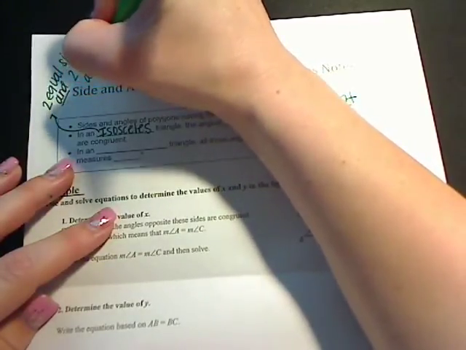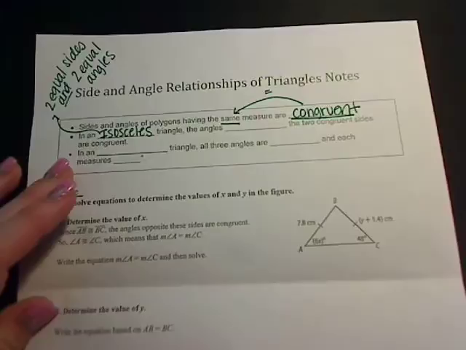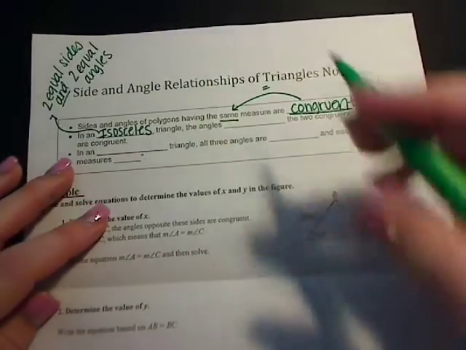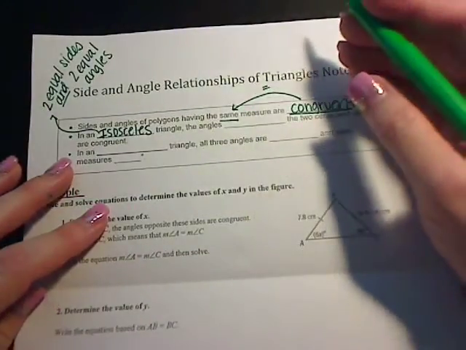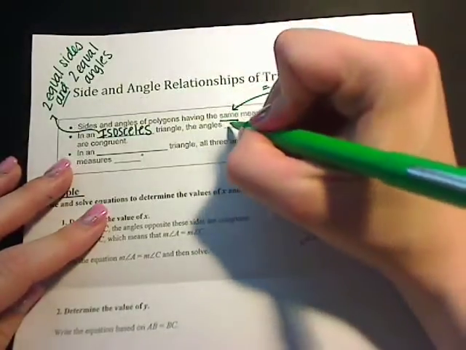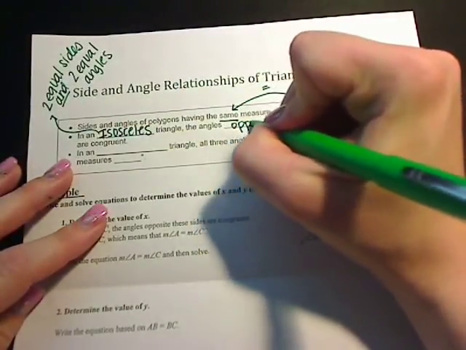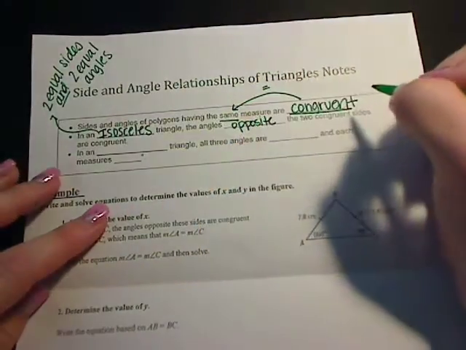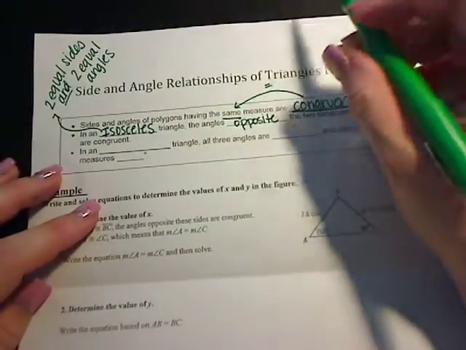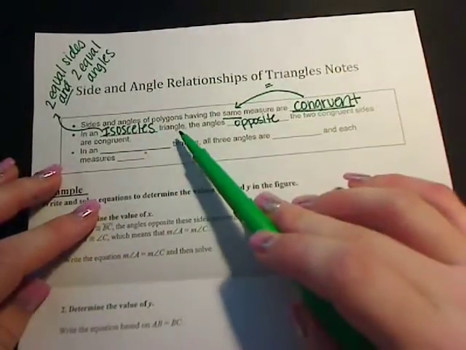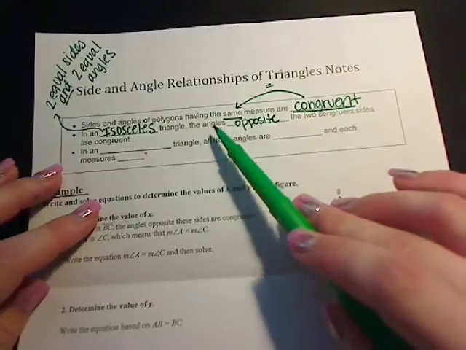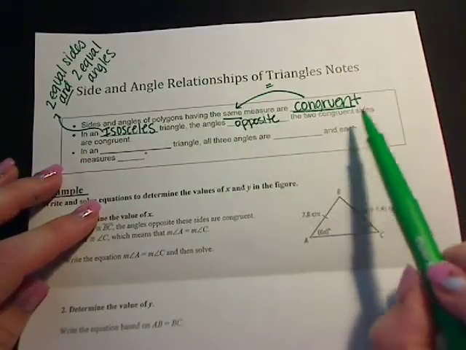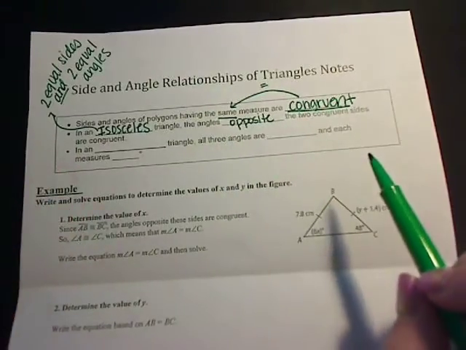The angles that are equal are the ones that are opposite the 2 congruent sides. So in an isosceles triangle, the angles opposite the 2 congruent sides are congruent.